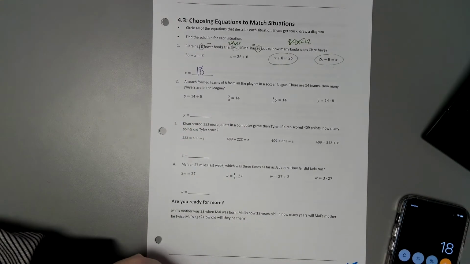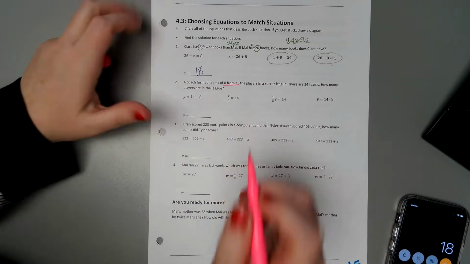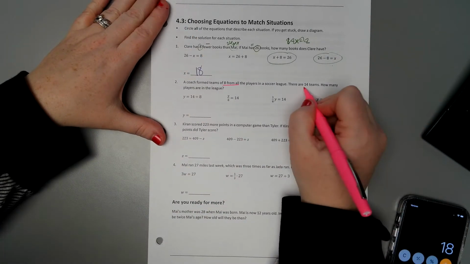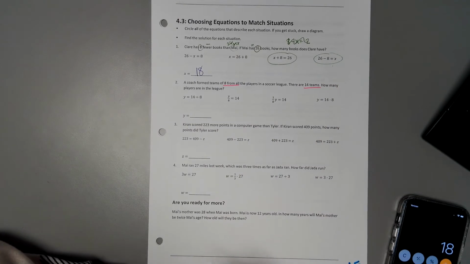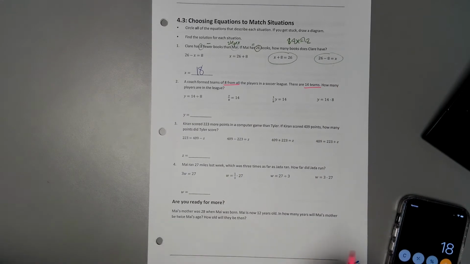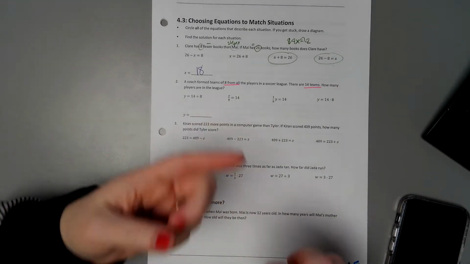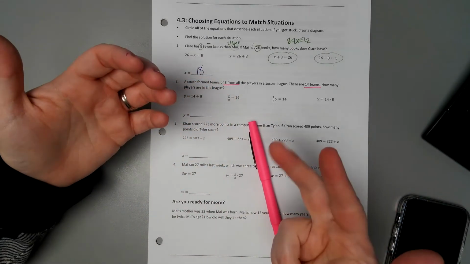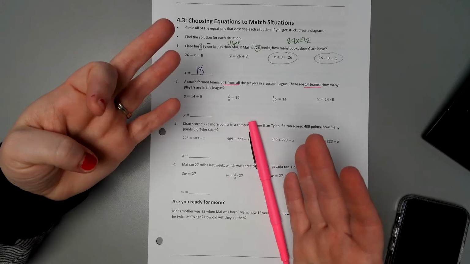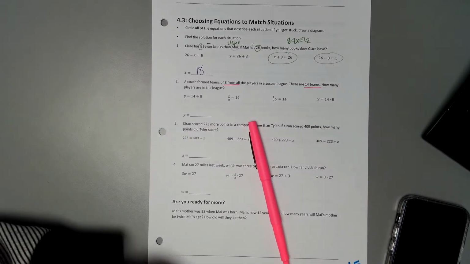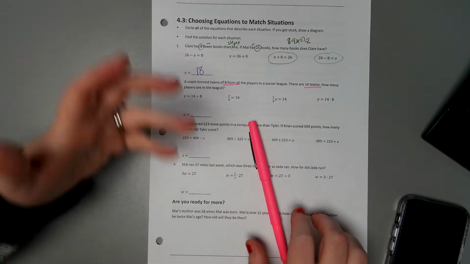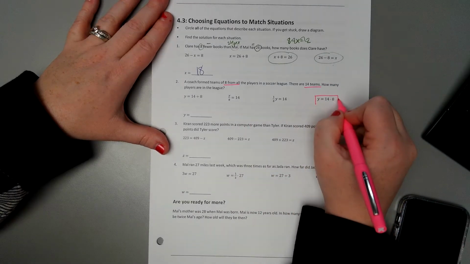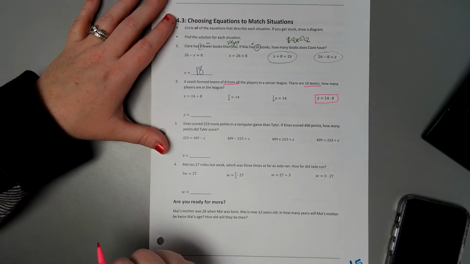A coach formed teams of 8 from all the players in the soccer league. There are 14 teams. How many players are in the league? Well, team 1 has 8, 8, 8, and so on, 14 of them. When you do repeat addition, that's the same thing as multiplying. We have 14 teams times 8 players on each team.